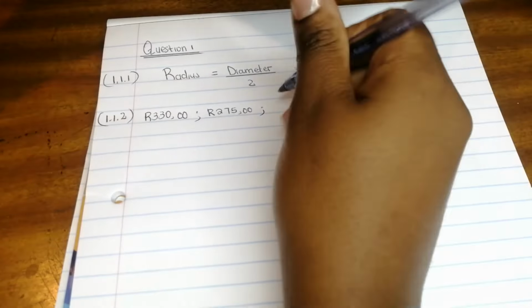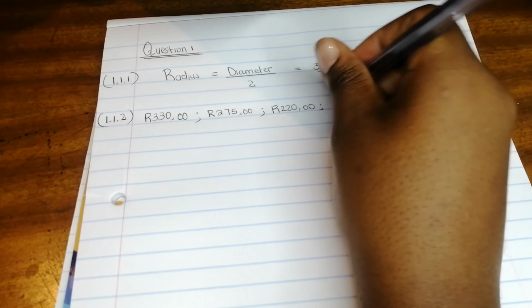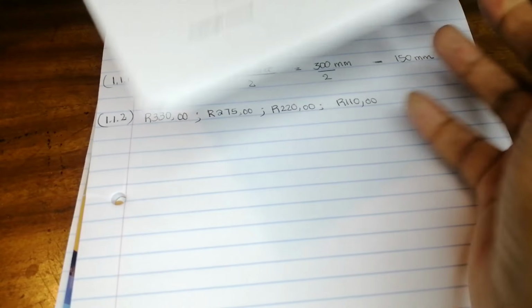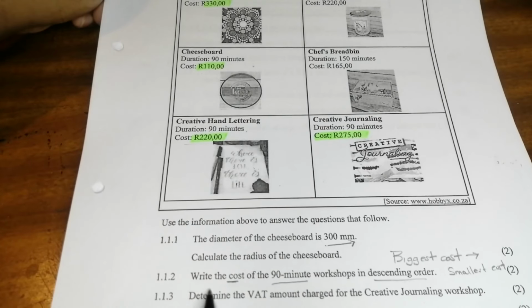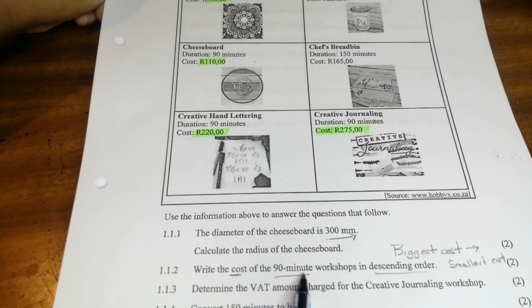And the last one is the 110 rand. So we have written all the costs of the 90-minute workshops in descending order.